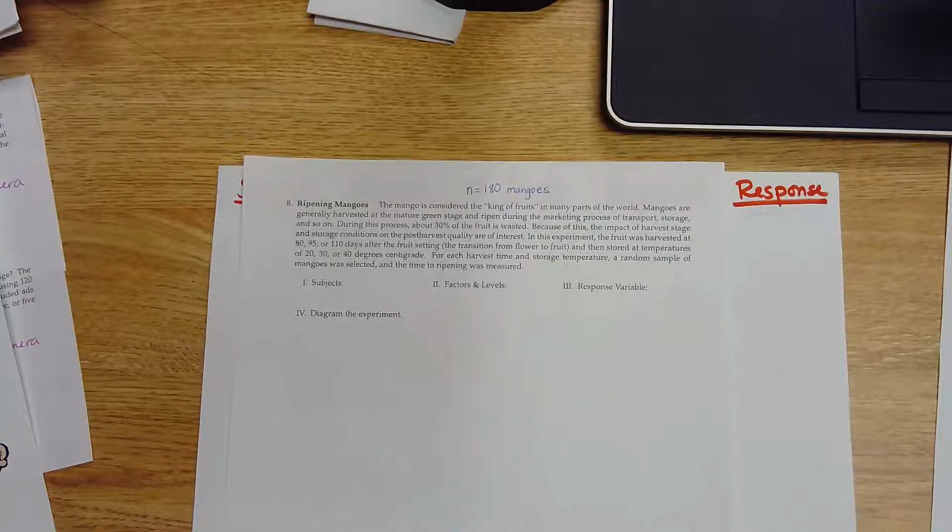So in this case, I kind of know how many treatments we're going to do, so I know 180 is going to make a good number, but you could do 90 or 270 or something like that, which would also work just fine.